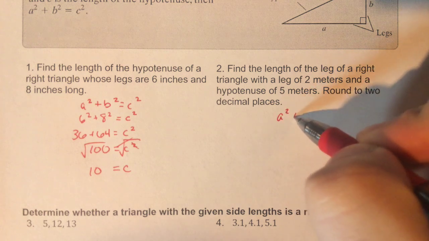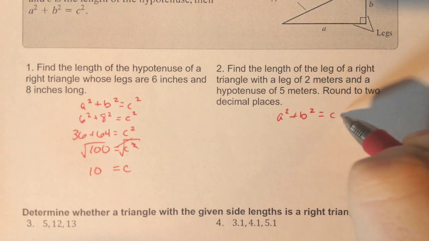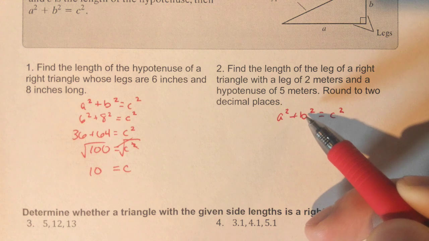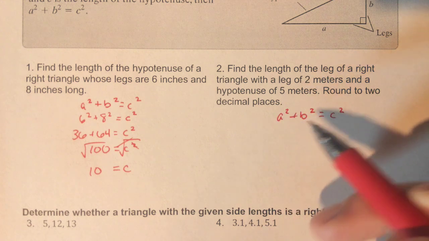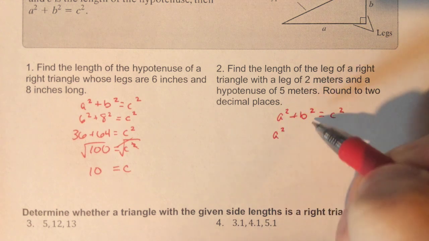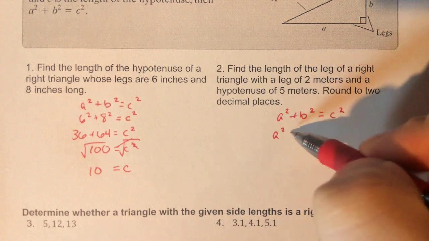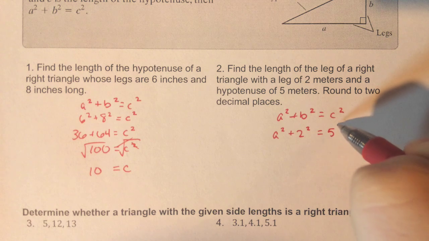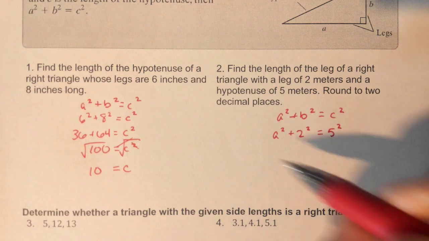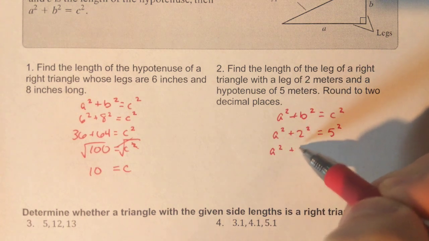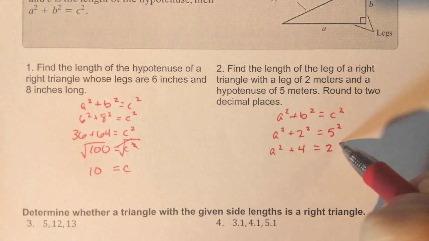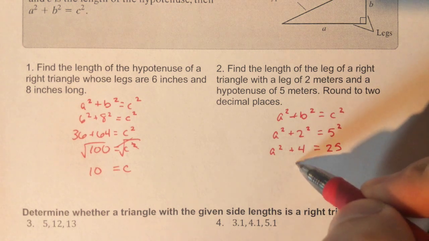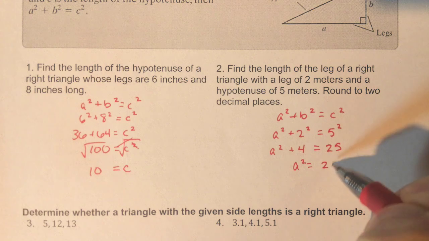So again, start with that Pythagorean theorem. A squared plus b squared equals c squared. A and b are the two legs. I'm missing one of them, so I'm going to keep a as a. If you wanted to keep b as b, you could. And then I'll make the other one 2, and then the hypotenuse is 5. So we'd square those two numbers, so we've got a squared plus 4 equals 25. Subtract 4, and a squared equals 21.